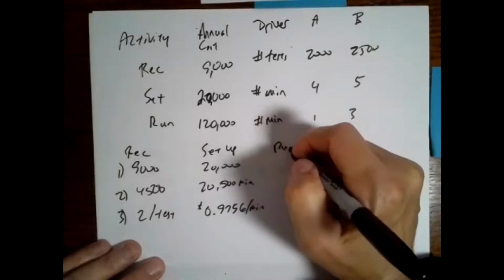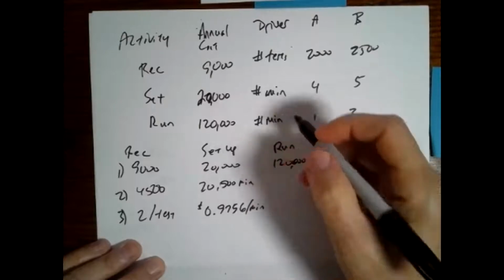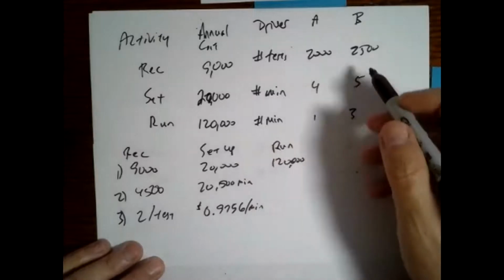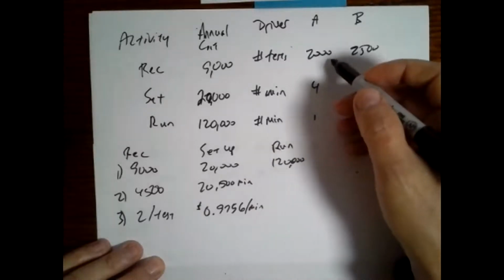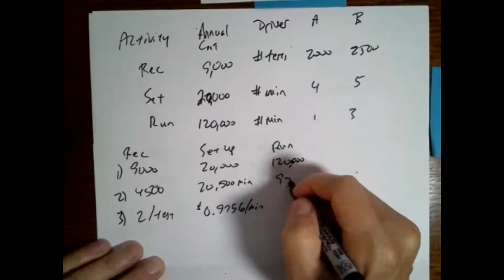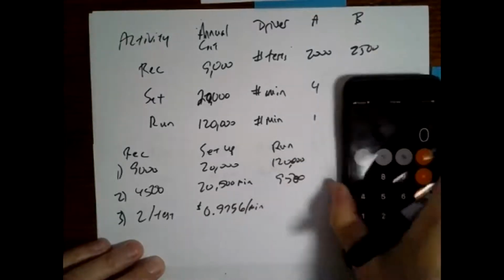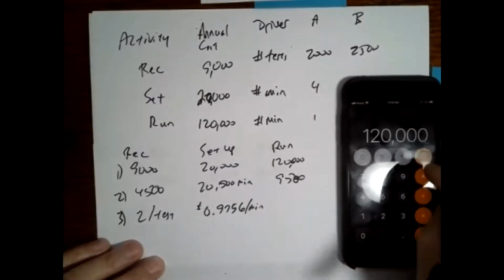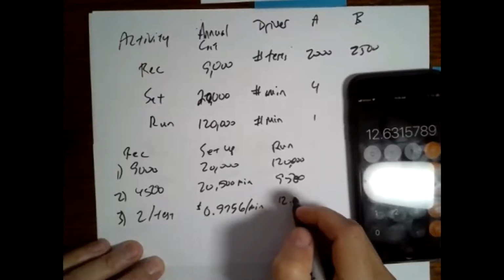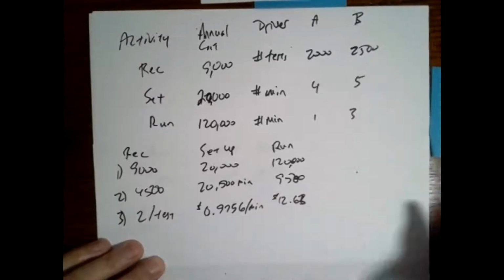For run, we have $120,000 in cost, and it's per minute again. So we want the total minutes for all the tests. So 3 times 2,500 is 7,500, plus 1 times 2,000 is 2,000. So that's 9,500 minutes. So 120,000 divided by 9,500 is 12.631. So $12.63 per minute.